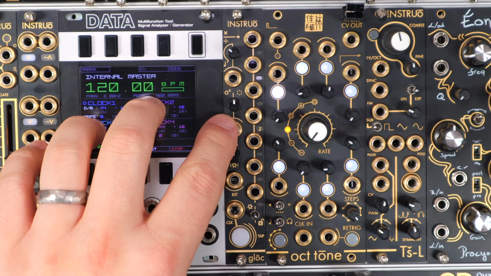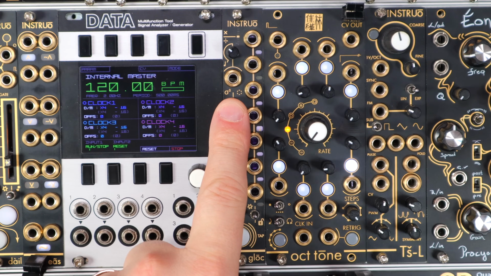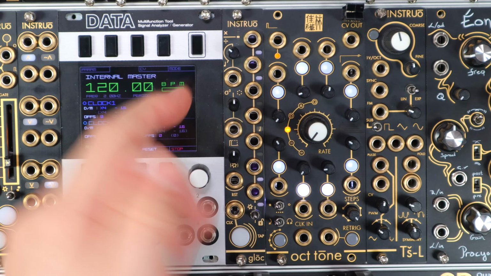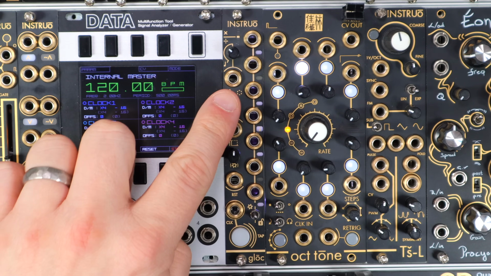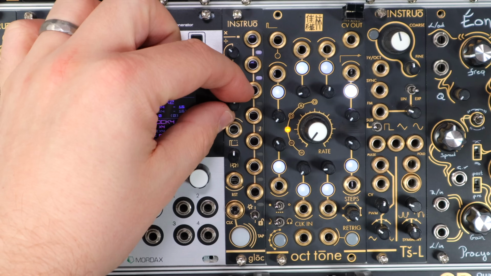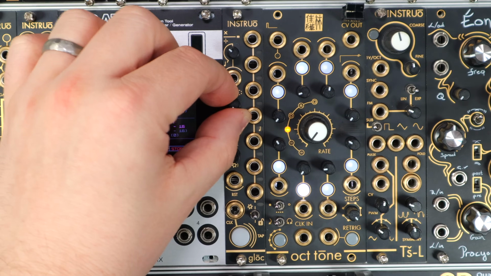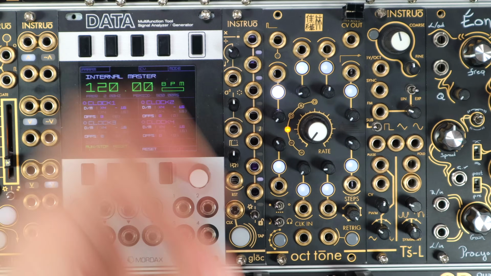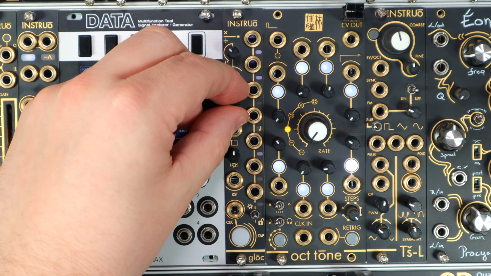Under the spread control we have probability, and this is a bipolar control, where in the centre it's 100% probability, so all the clocks fire regularly, nothing is skipped or changed. Going counterclockwise, we go from 100% all the way down to 0% probability in the expected random way, which is skipping clock pulses and skipping more of them with a higher setting there.